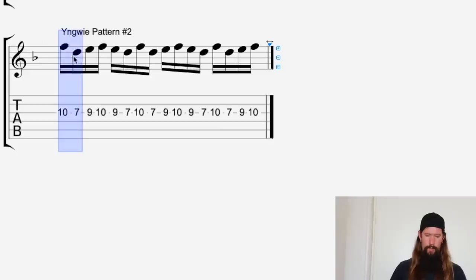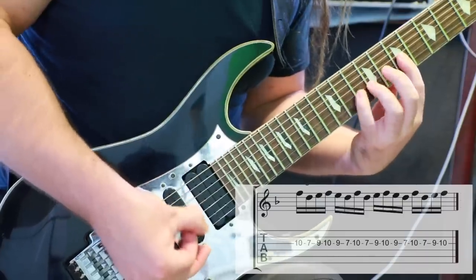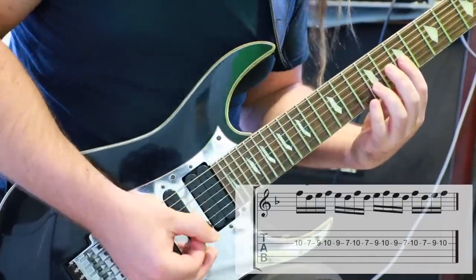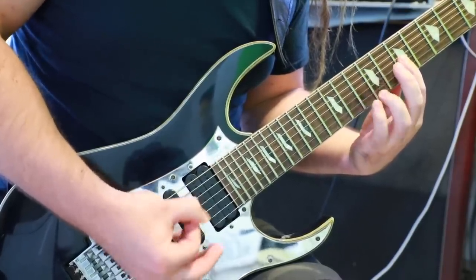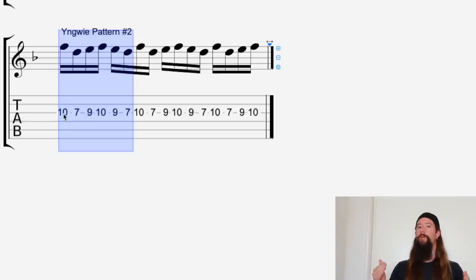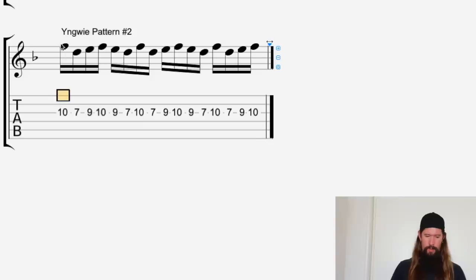Now check this pattern out. This is also one of Yngwie's favorites. This time it's a 6-note sequence. Now, oftentimes you'll hear Yngwie use this in a sextuplet grouping, or 6 notes per beat. But here I'm using 16th notes, which is also common. And there you have it.